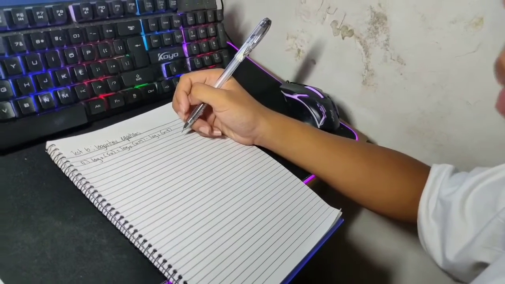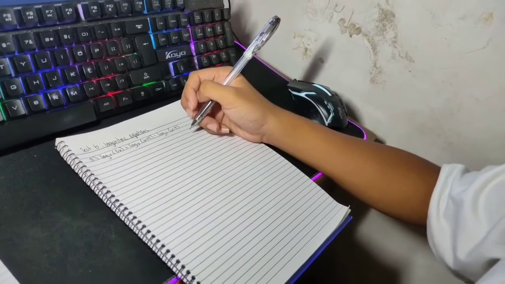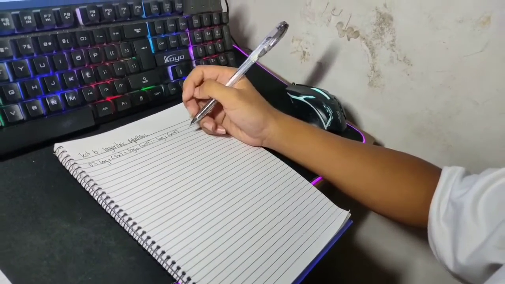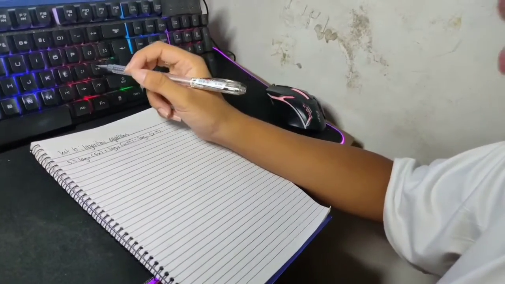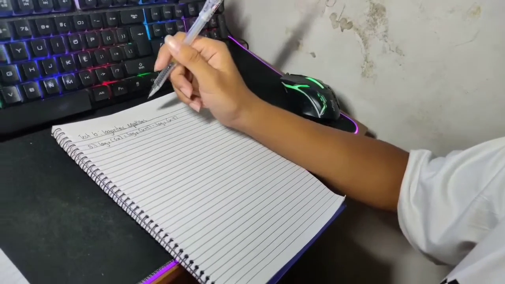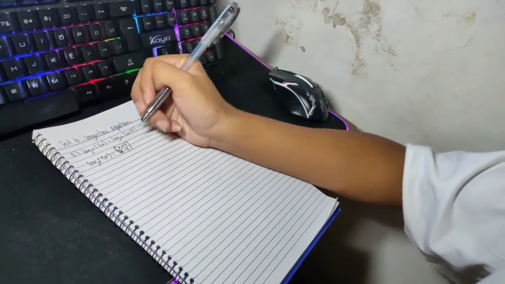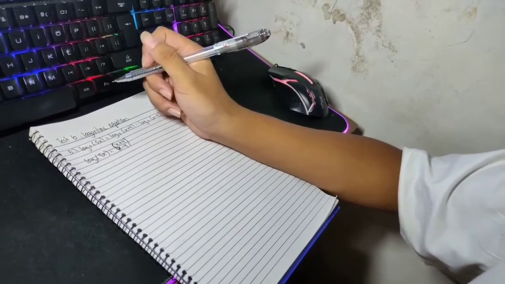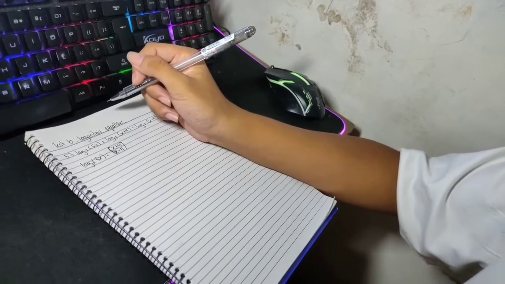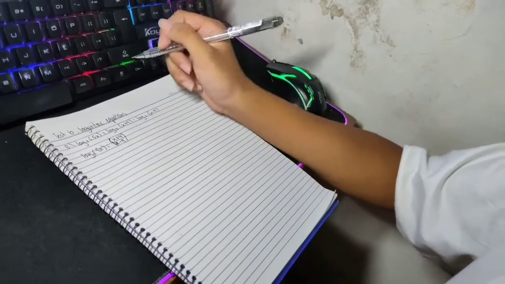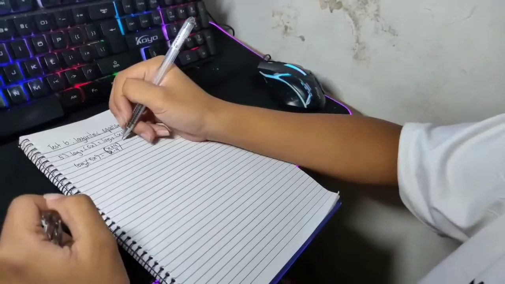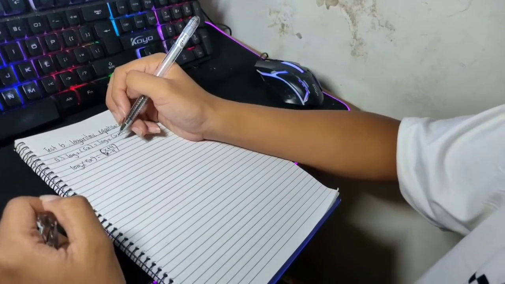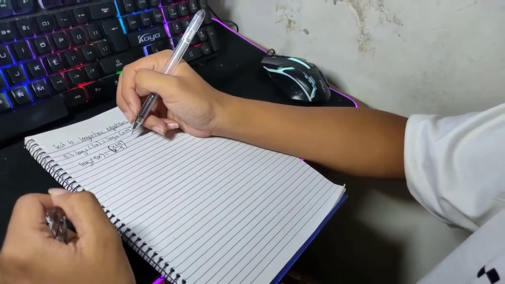Test 6, logarithmic equations. I chose number 5. Since they have both the same log base, we can set it aside, the log, and then find x. Since they have both log of 7, we can set aside the logs and then equate the 5x. After that, find the x. Simply, we're gonna multiply both sides by x minus 4.